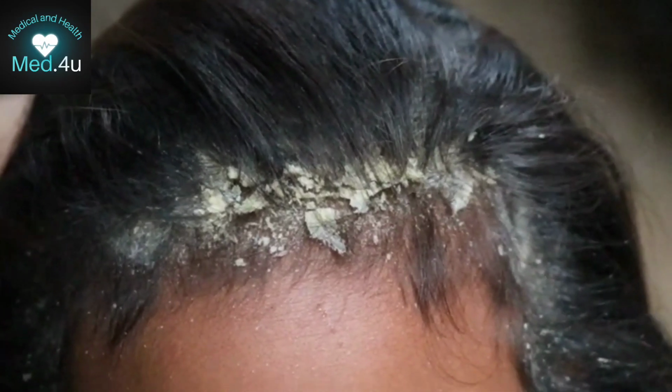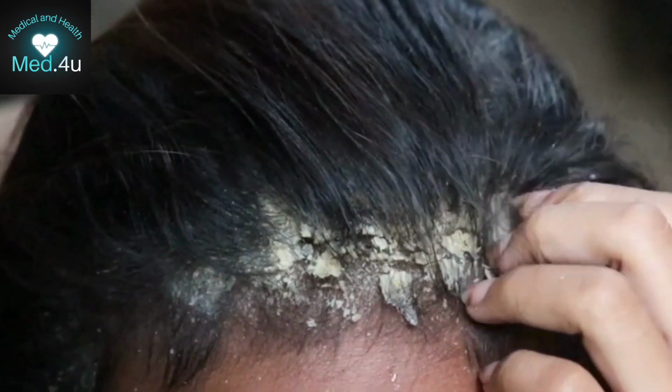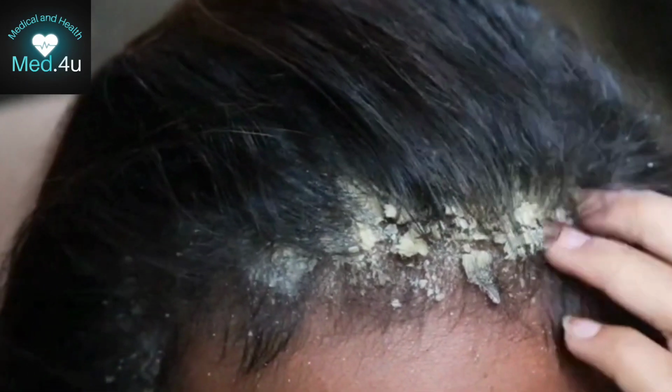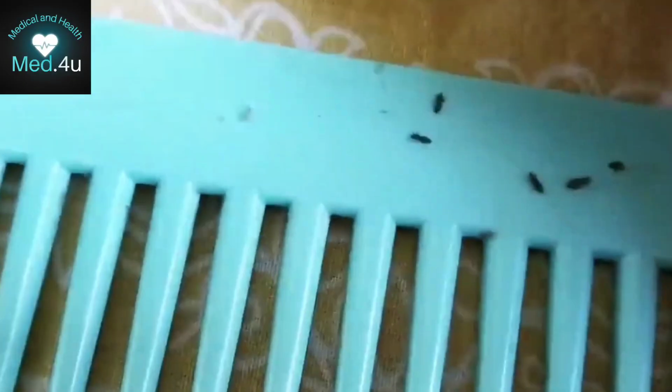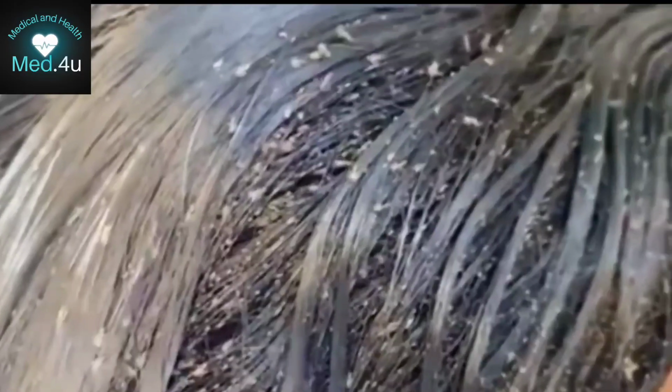Part 1: Head lice. Morphology and characteristics. Head lice are about 2 to 3 mm in size and are grayish-white in color. Lice eggs are oval-shaped and white, and they cling to the hair shafts close to the scalp. Head lice have the ability to move quickly on the scalp and hair, but they cannot jump or fly.